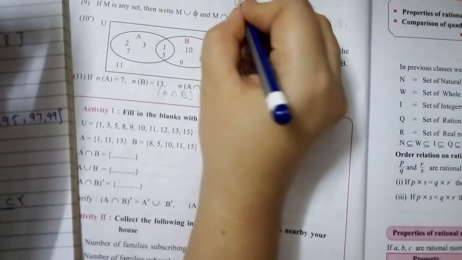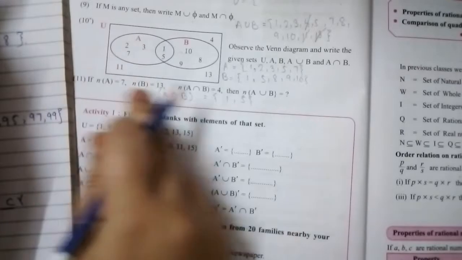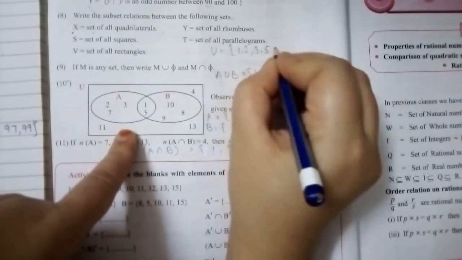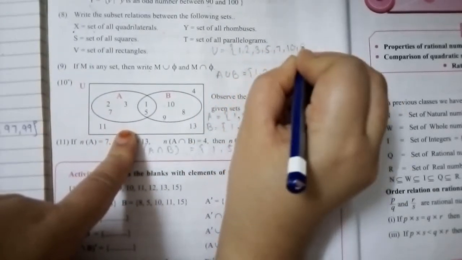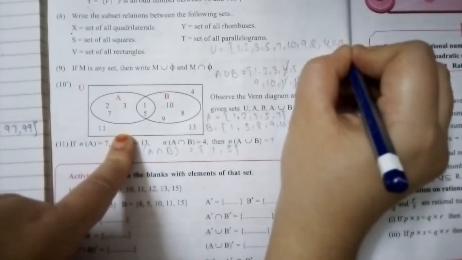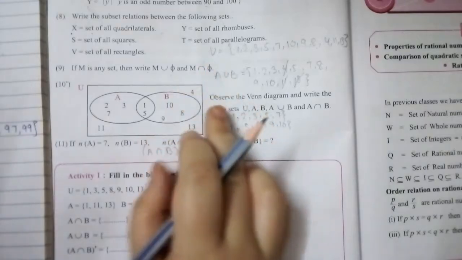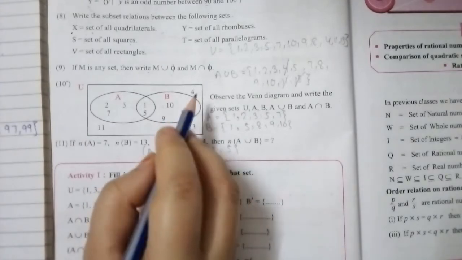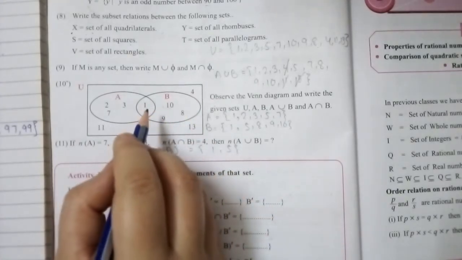But in the universal set we have all the elements in the rectangular box, that is 1, 2, 3, 5, 7, 10, 9, 8, 4, 11 and 13. So student, the universal set has all the elements in the rectangular box, the union set has all the elements of both sets, and the intersection set has common elements only.